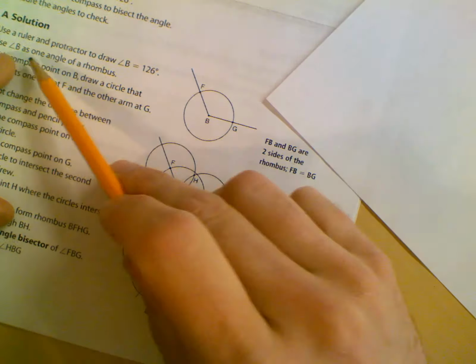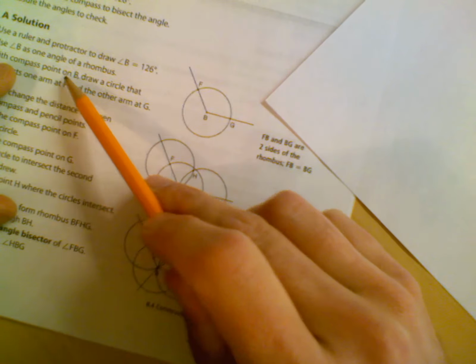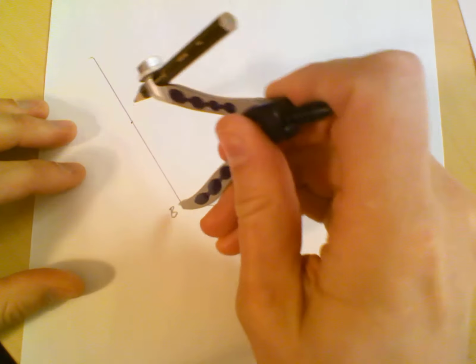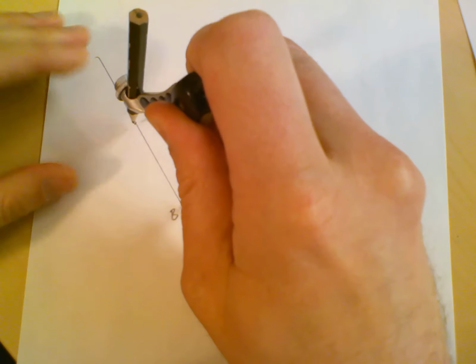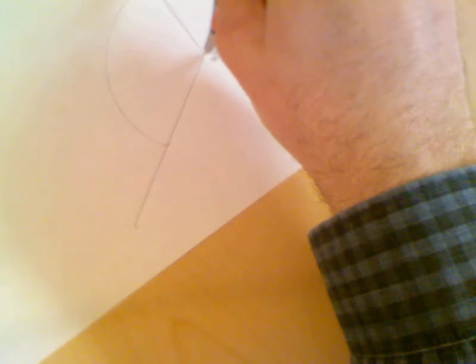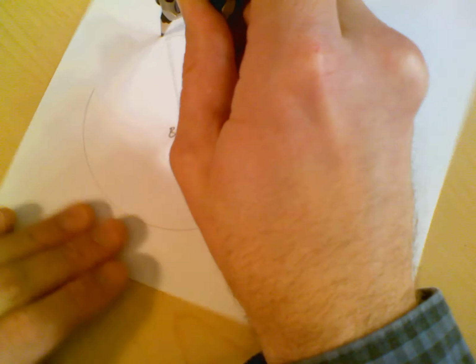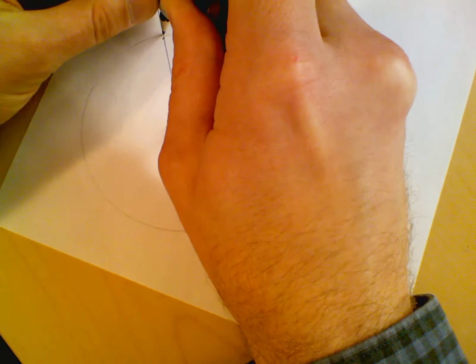Then it says, use B as one angle of a rhombus. With a compass, draw a point on B, draw a circle that intersects one arm at F and the other at G. So to do that, I'm going to get my compass. I'm going to make some room so I can rotate my page, because that makes it a little easier. And it said to put my point at B. There, now I'm going to try to be careful not to change the size of this. So here we go. I'm going to turn my paper. There we go, looks like I got a tiny bit bigger.